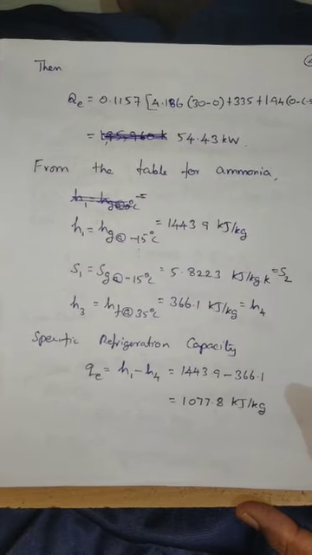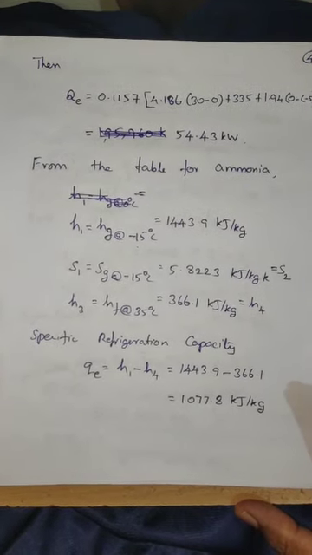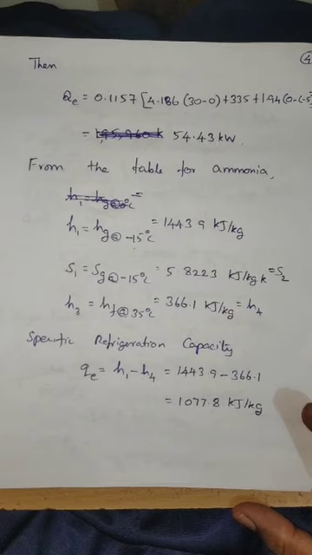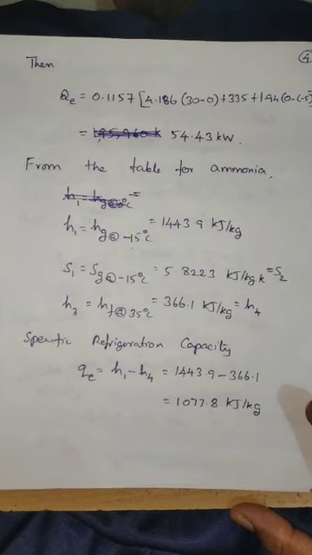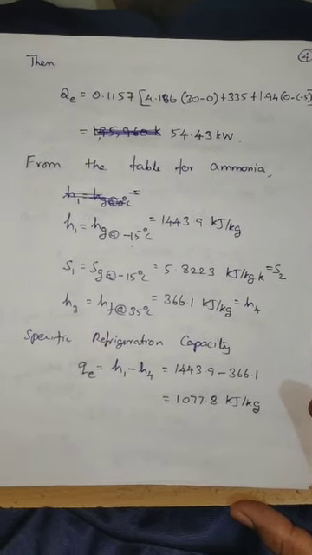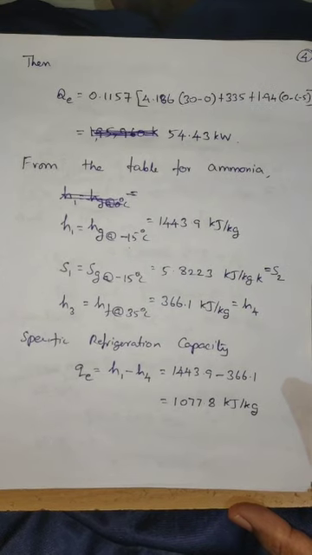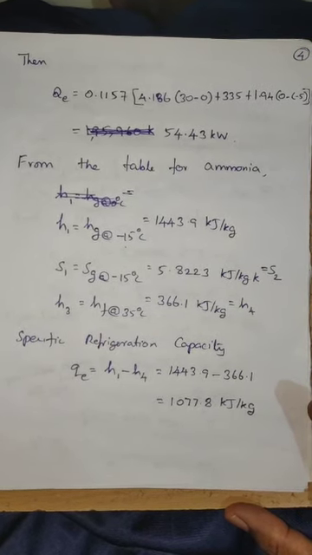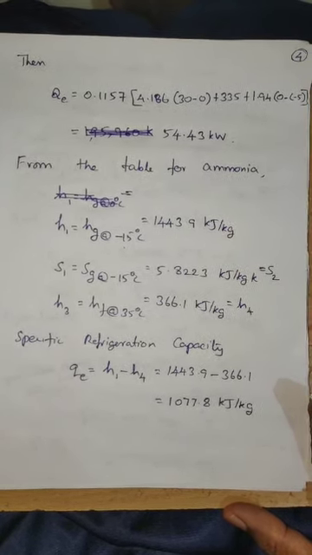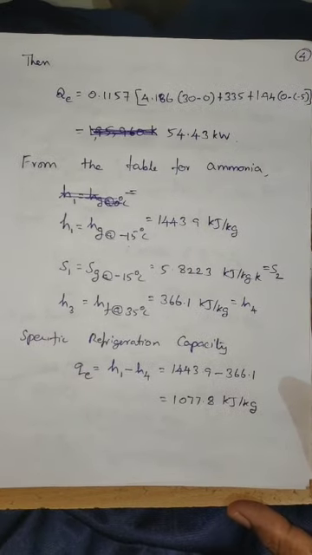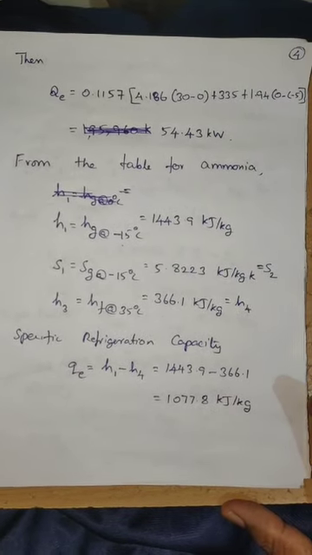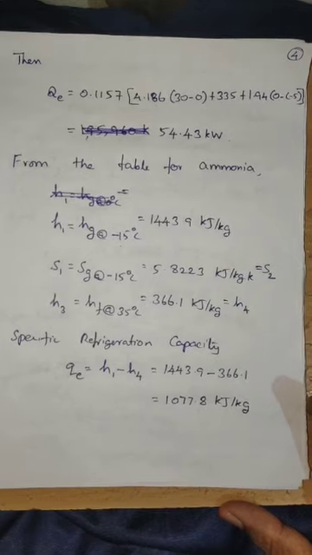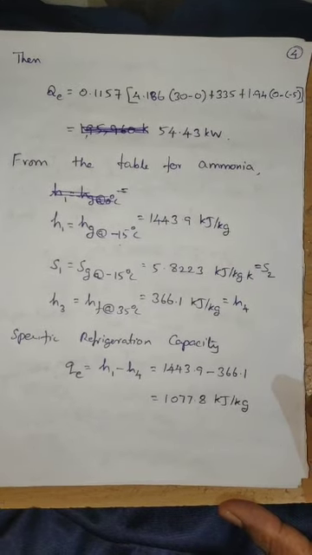Then from the tables for ammonia, the refrigerant tables, take the values of enthalpy at point 1 and entropy at point 1, and enthalpy at point 3, which is equal to enthalpy at point 4. Therefore, because the process is isenthalpic between 3 and 4, and also S1 equals S2 because the compression is isentropic.